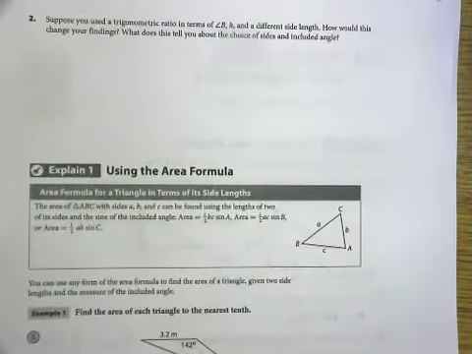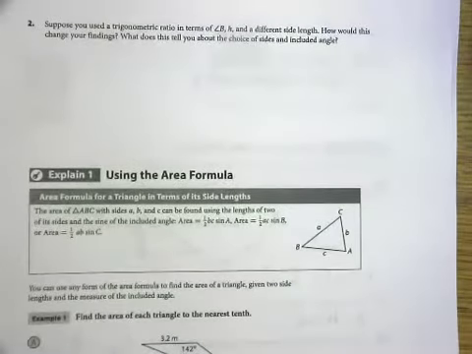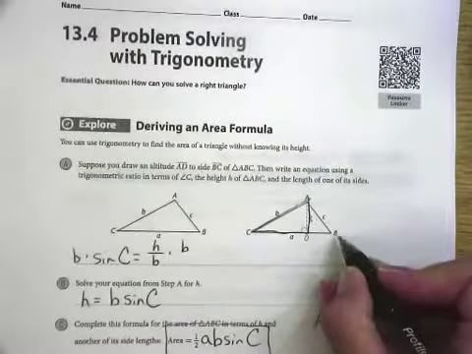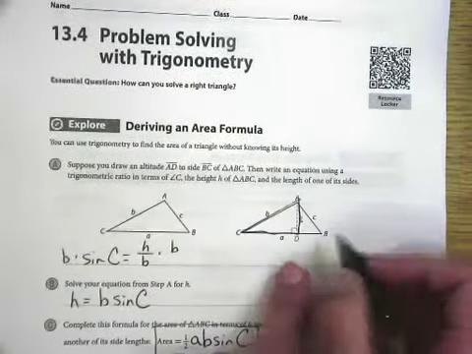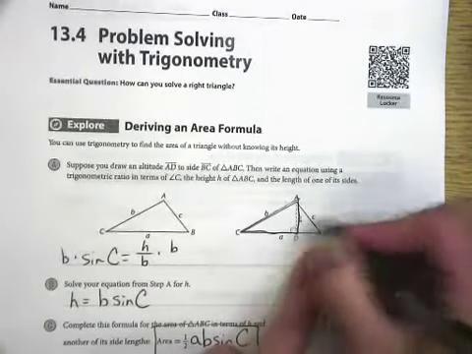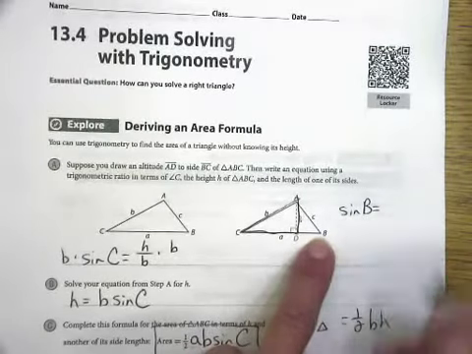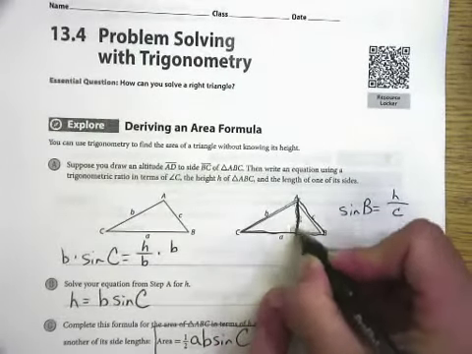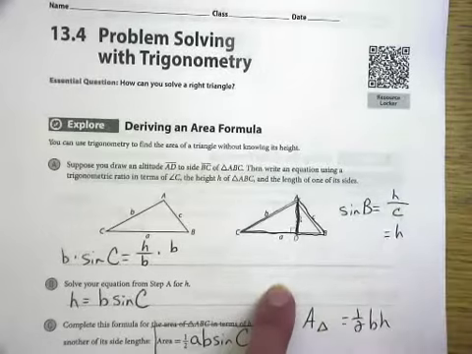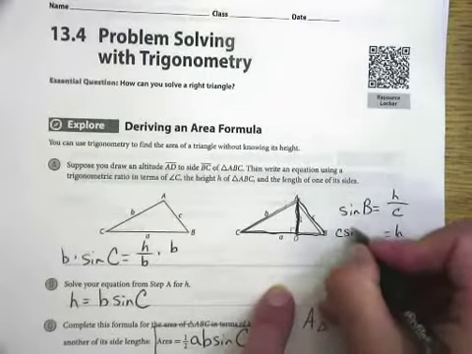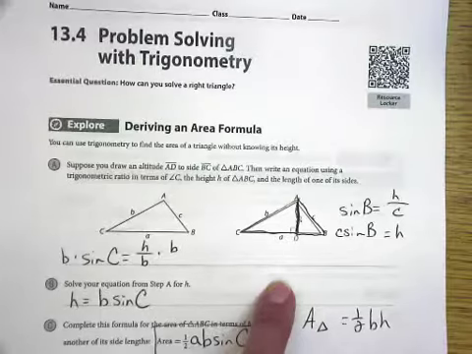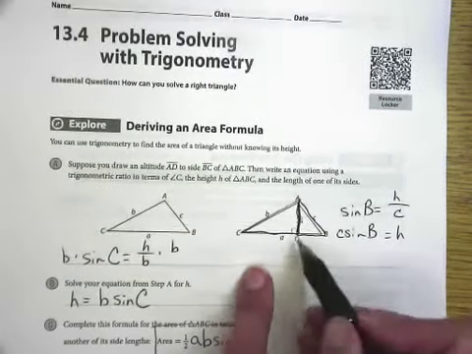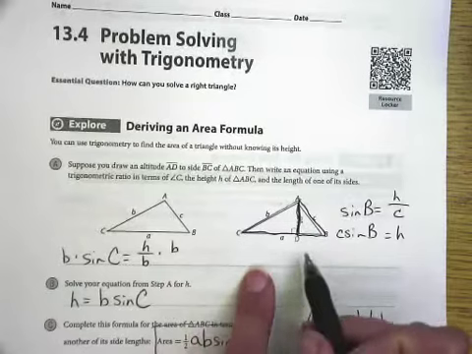Suppose we used a trig ratio in terms of angle B, H, and a different side length. How would this change our findings? What does this tell you about the choice of sides in the included angle? So if I had looked at angle B instead of angle C, then I would have called this sine B equals H over C, because I would be using this right triangle.